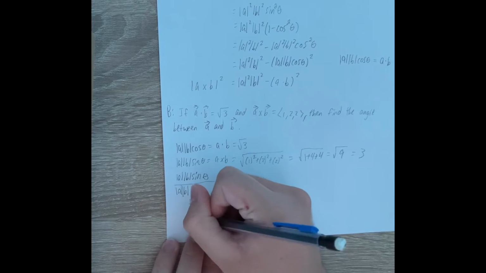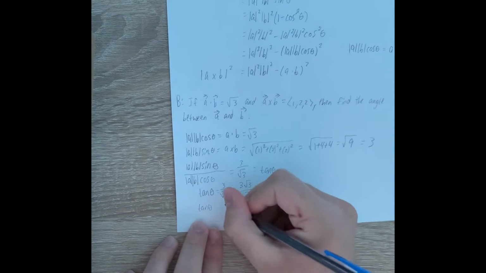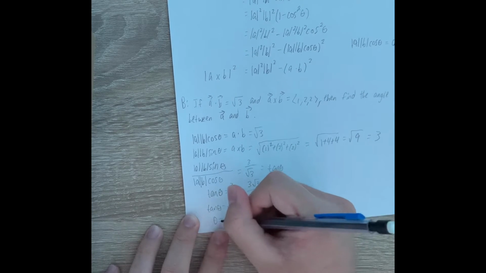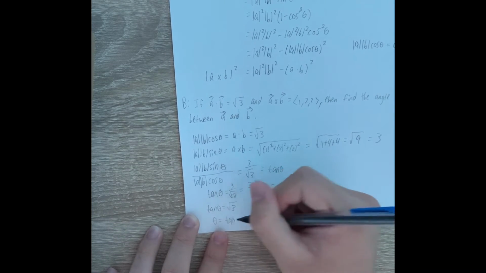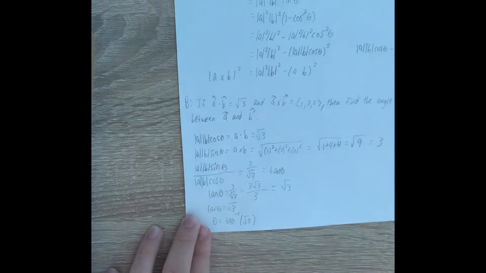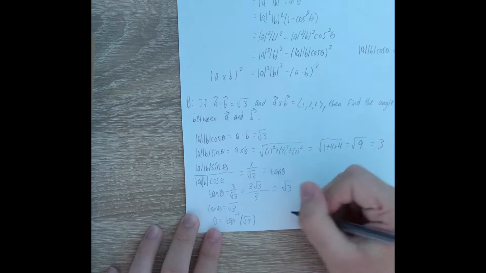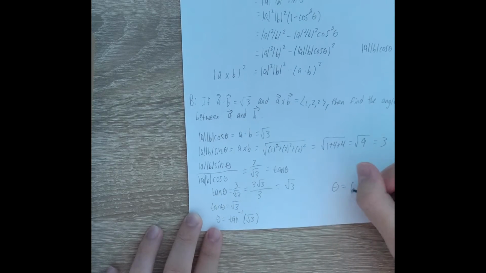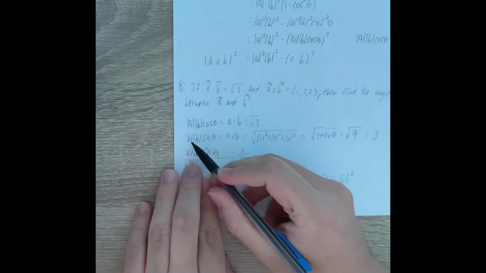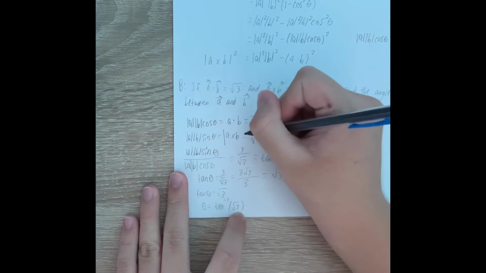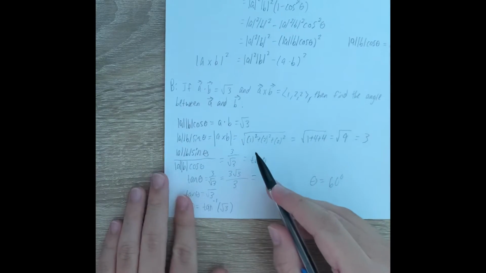So now we have that tangent theta is equal to the square root of 3. So theta is equal to the inverse tangent of root 3. And this is 60 degrees. So theta, the angle between A and B, is 60 degrees. I forgot to say that the magnitude of A times the magnitude of B sine theta is equal to the magnitude of A cross B. That's why we did the square root.